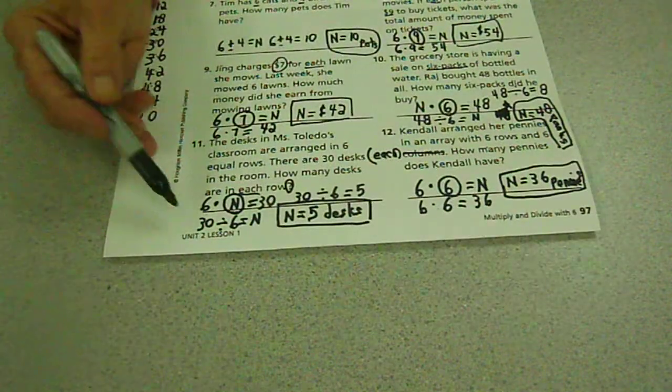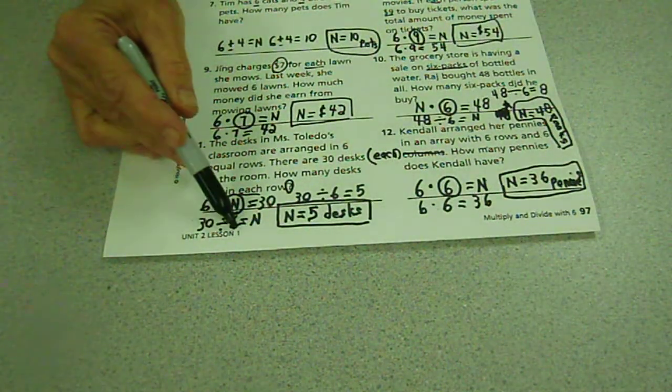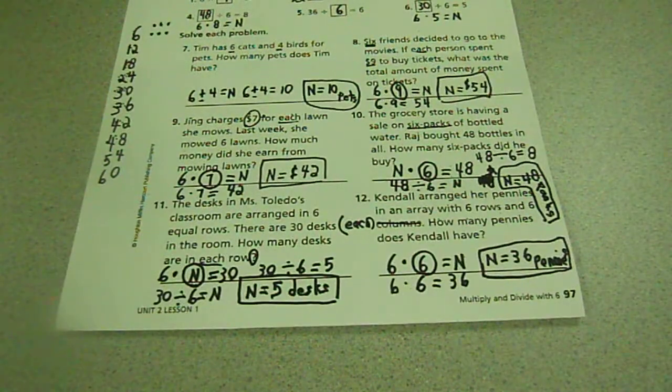Okay, so tonight's lesson, Unit 2, Lesson 1, multiply and divide with 6. That's the end of tonight's lesson.